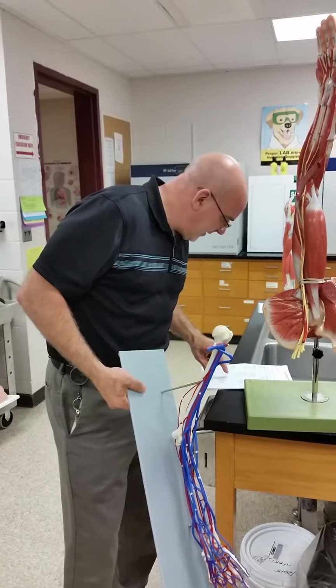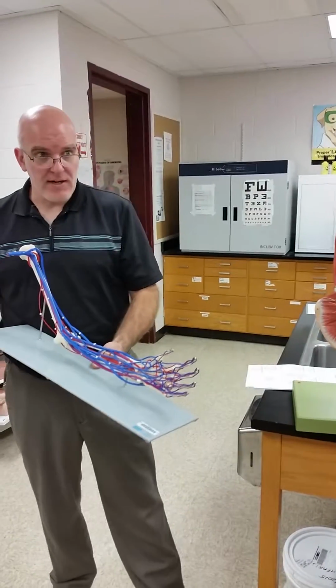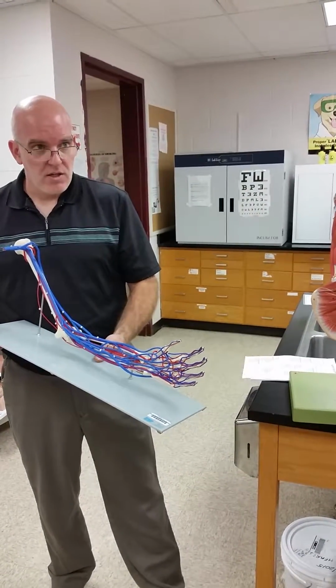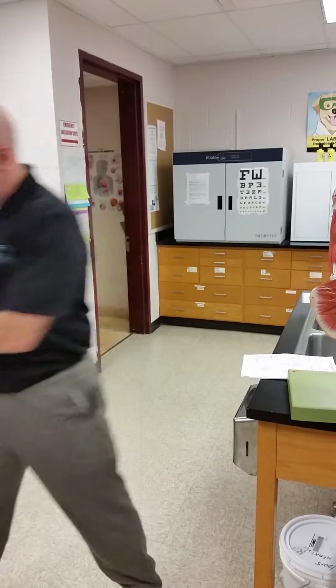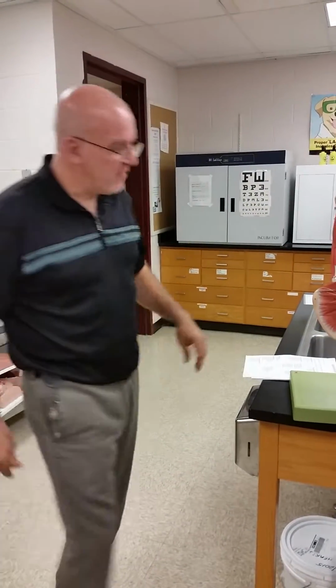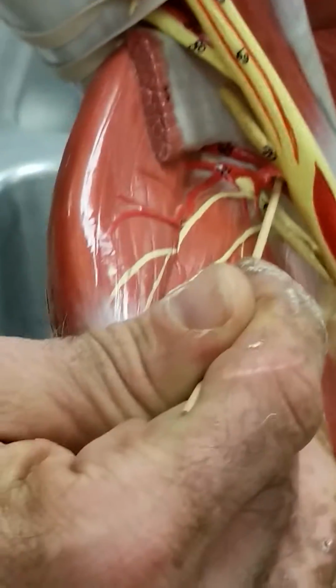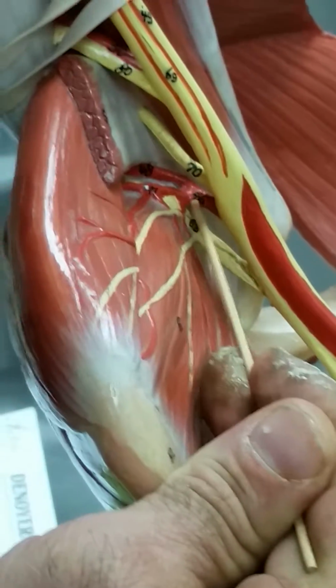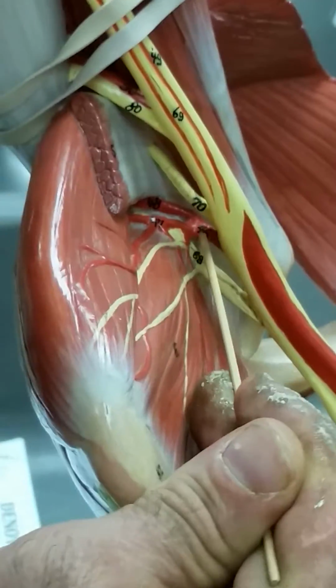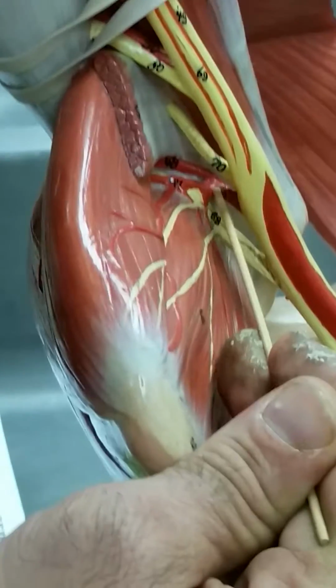Subscapular artery. It's not on here. I better be able to find it. Oh, I can find it. You're going to have to zoom right in here. Right in here, where my axillary artery bifurcates, there's a number 46 that's on my scapular artery right there.